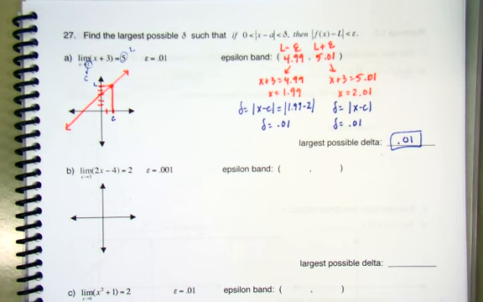The first 2 are linear, so they're a little easier. The next 2 are quadratics. Do we need help or no?